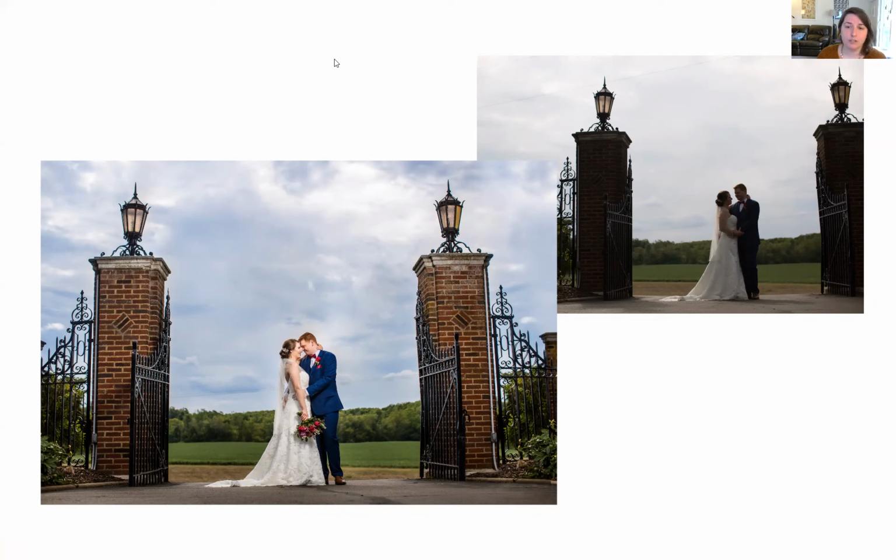The second one I will say too is a little bit edited. That's why the colors are a little bit stronger. I was too lazy to print off the straight from camera, but it's close enough. It makes a huge difference, right?